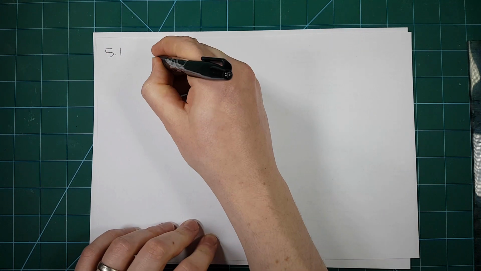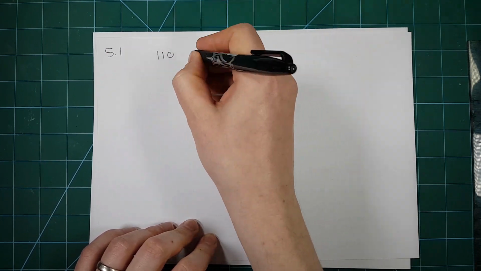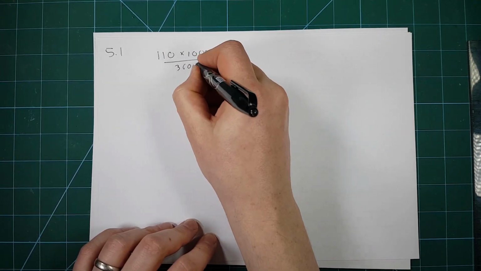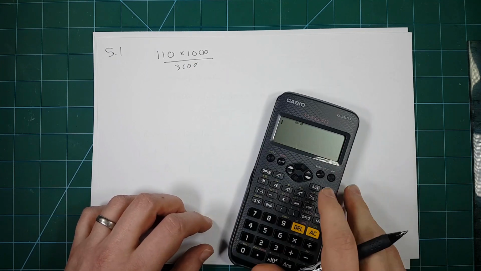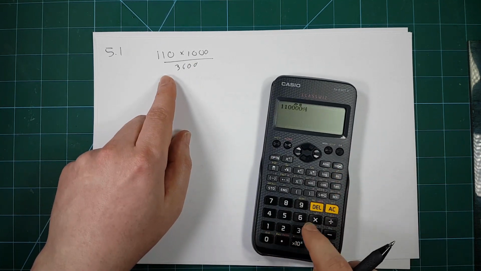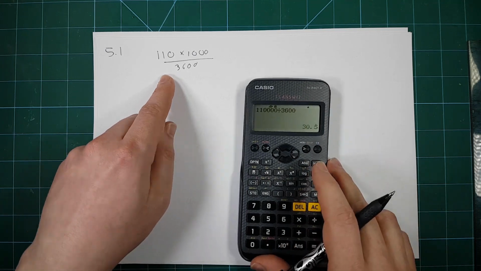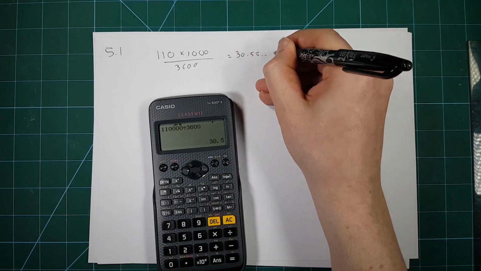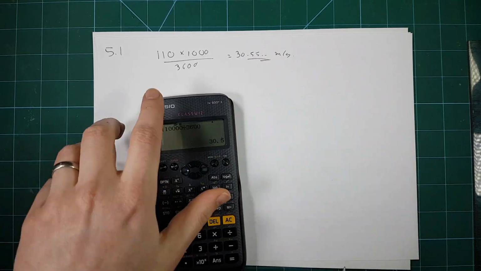The next question is question 5, which is taken from June 19 paper. And the first thing that we want to do is to find the kinetic energy of a vehicle, and it's a show that question, so we've got to show all of our working. So we need to convert this in kilometers per hour into meters per second. So we times by number of meters, divide by number of seconds, and that is 30.55... meters per second. So that's the first thing we need to do.